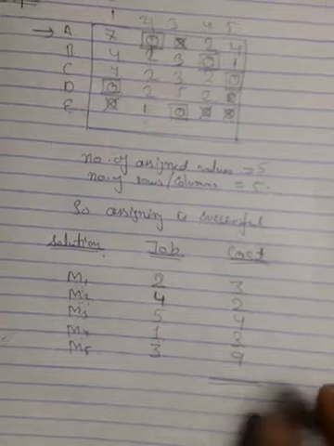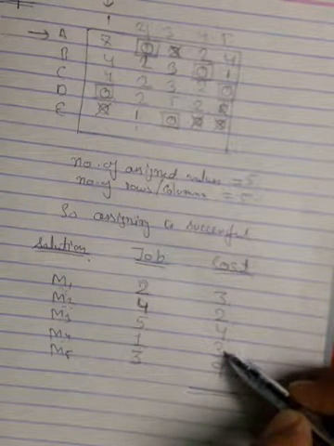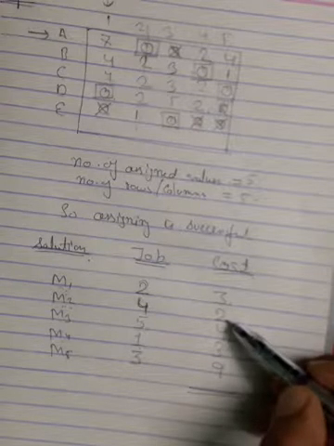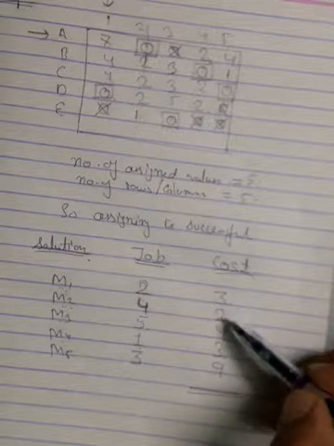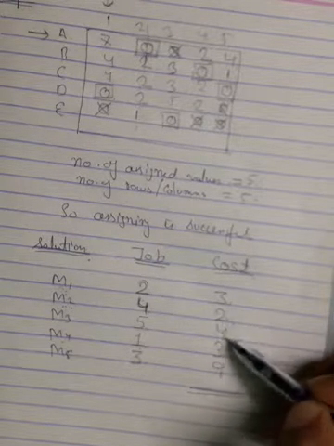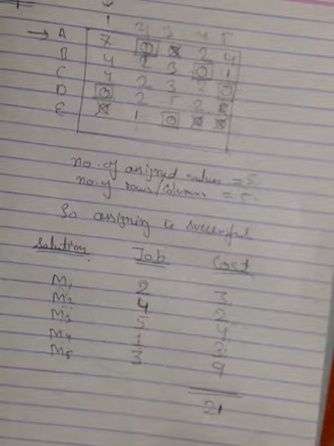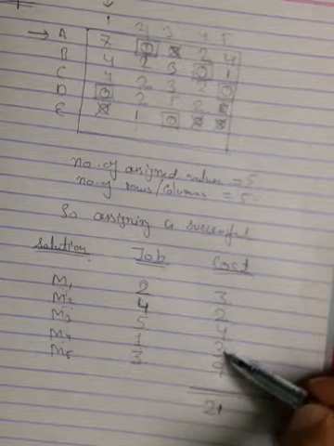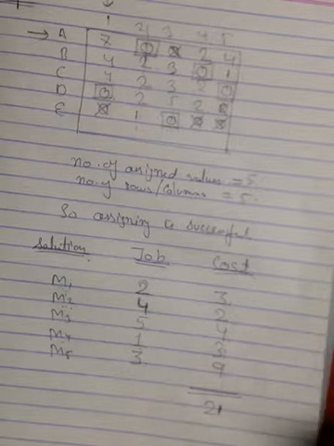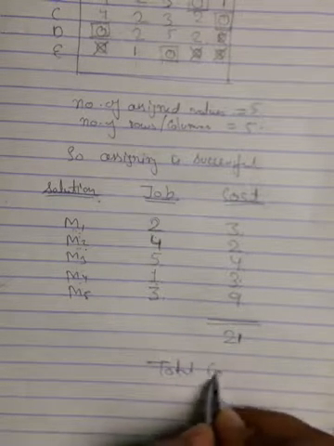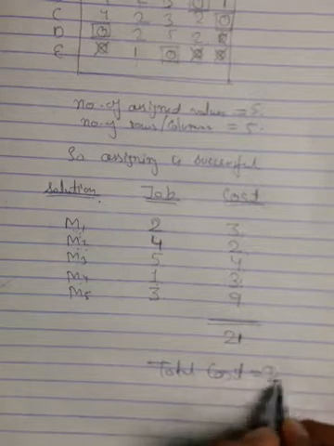So now add it: 3, 3, 9, 9 and 18, you get 3, 2, 4, 3, 9: 3 plus 2 is 5, 5 plus 4 is 9, 9 plus 3 is 12, 12 plus 9 is 21. So you got the total cost. Total cost is equal to 21.